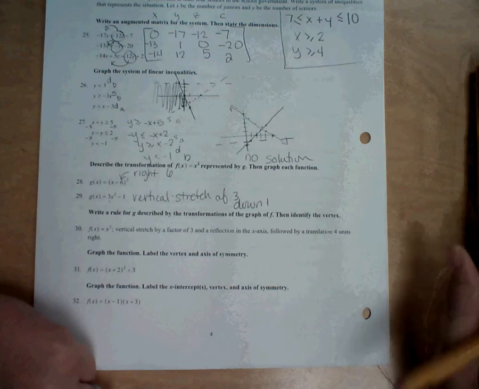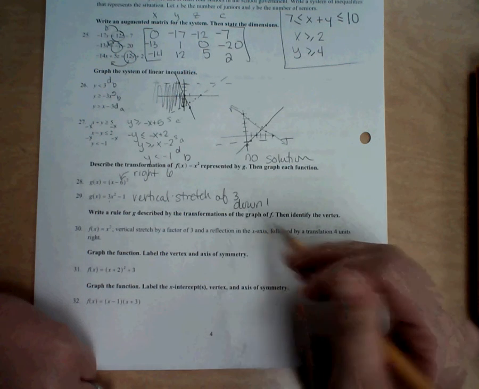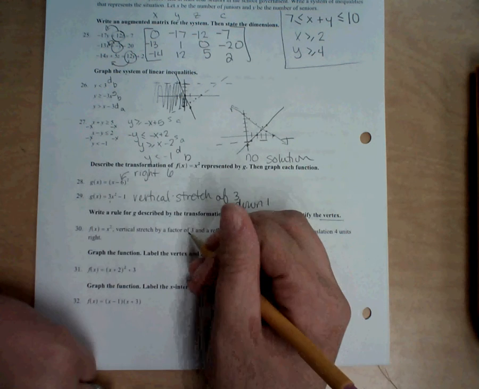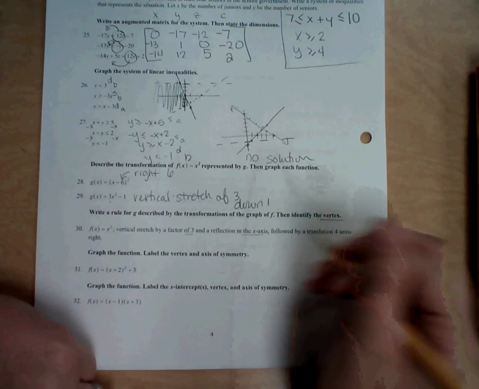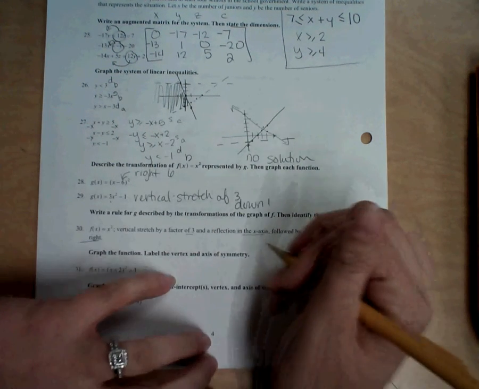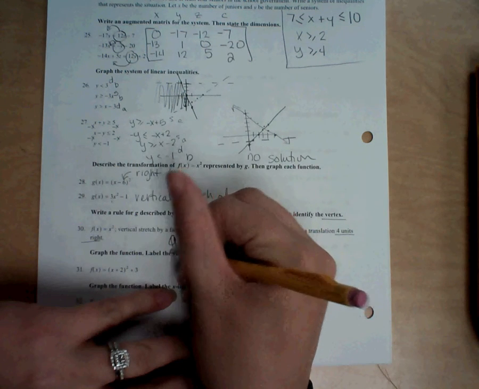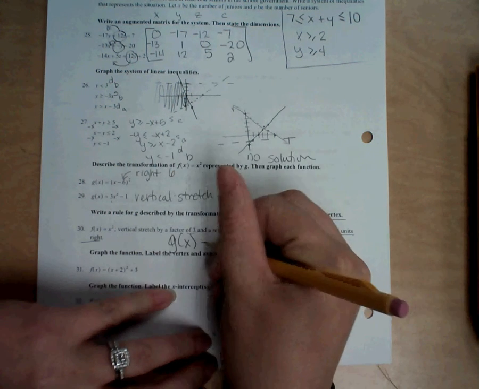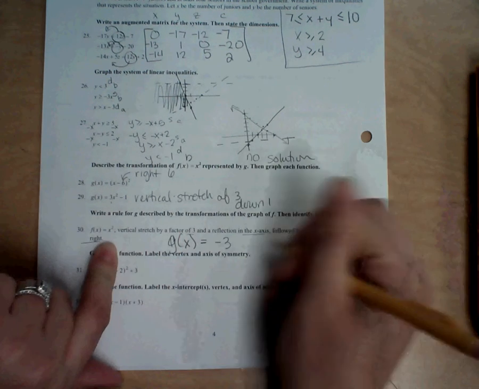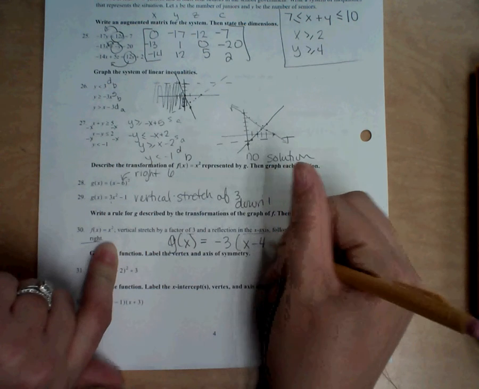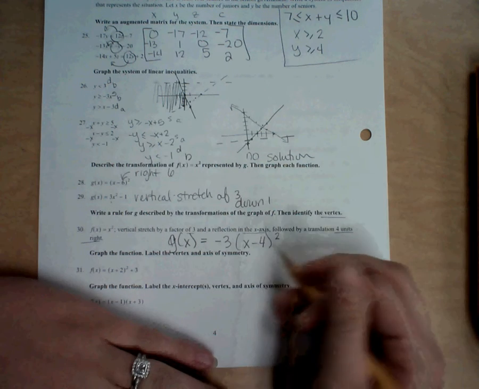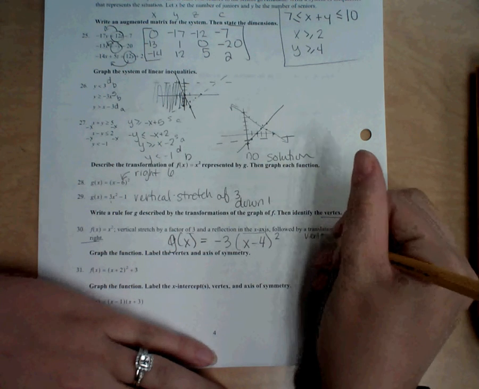Number 30 says write a rule for the g described by the transformation and then identify the vertex. Alright, so it's a quadratic, has a stretch of 3, a reflection across the x-axis, and it's been moved 4 units to the right. Okay, so I've got g of x equals, now this is a negative because of the reflection, vertical stretch of 3, and then to move it 4 units right, I'm going to have x minus 4 squared. My parent function has a vertex at 0, 0. If I moved 4 units right, then the vertex would be at 4, 0.